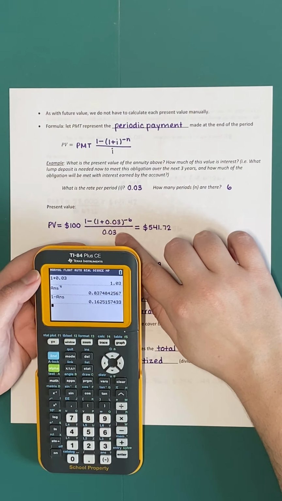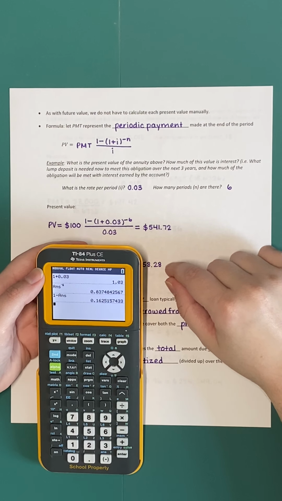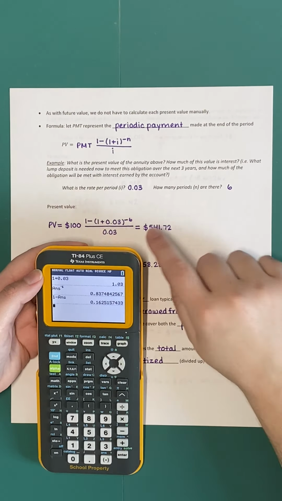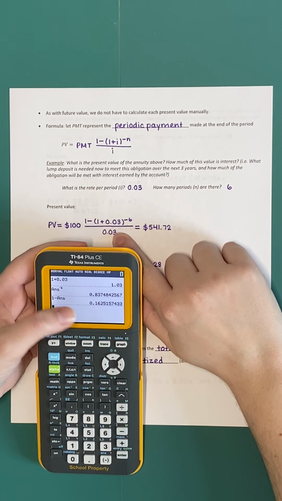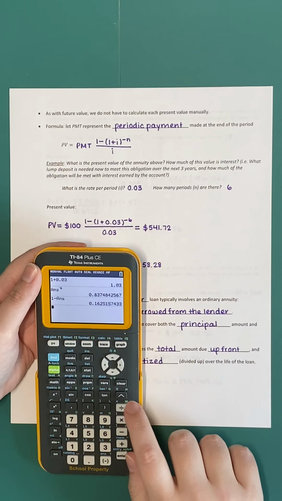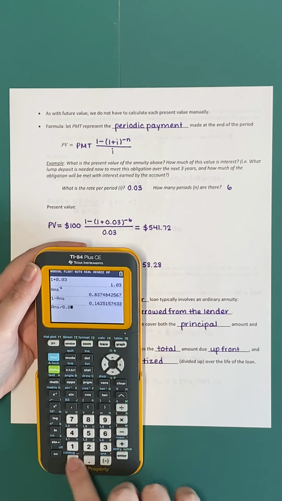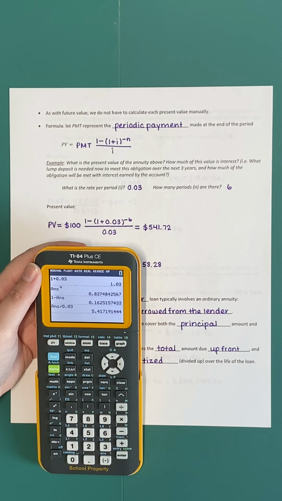Now we're dividing that by our interest rate. Again, normally when we divide, that's going to decrease the output, but because we're dividing by something that's less than 1, that's actually going to take our numerator and it's going to increase it. So divided by 0.03, and there we go, just as I expected, it's going to increase it, so about 5.42.